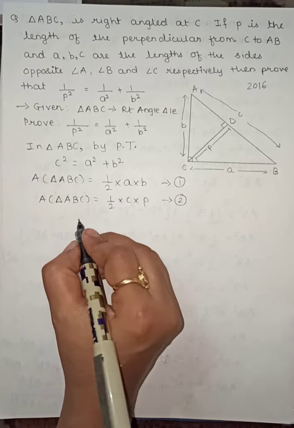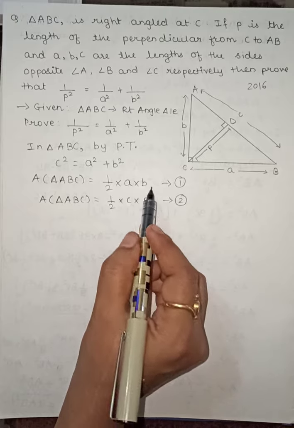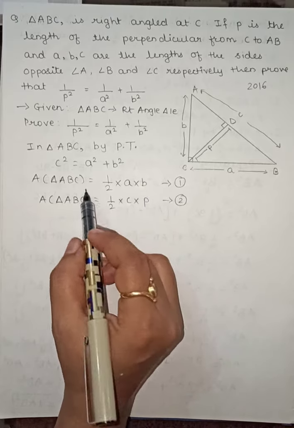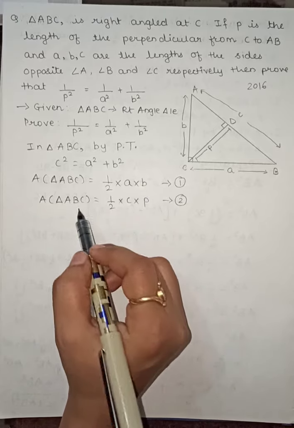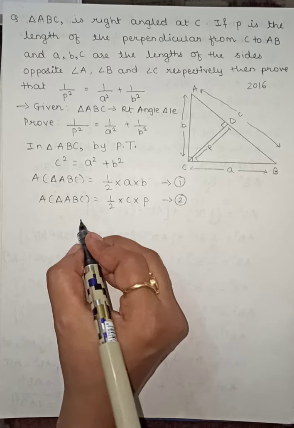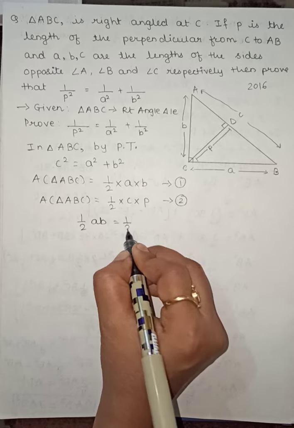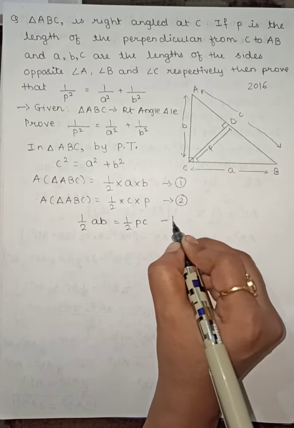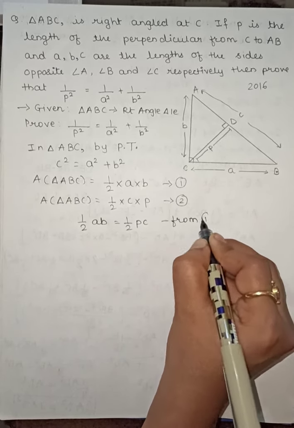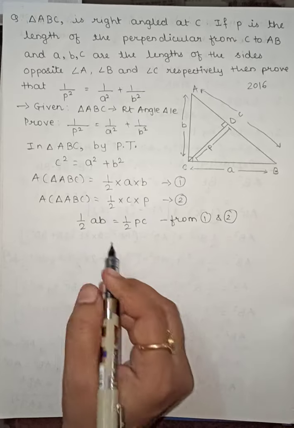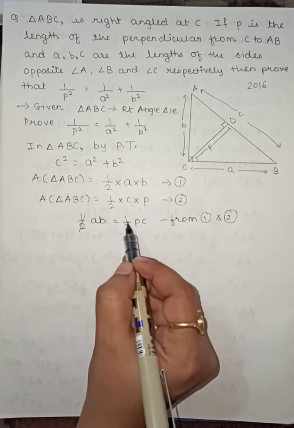So now as you can see, both are areas of the same triangle. So definitely if their LHS are equal, their RHS will be also equal. So can I write half AB equal to half PC? Reason you can specify from 1 and 2. So this half will get cancelled.